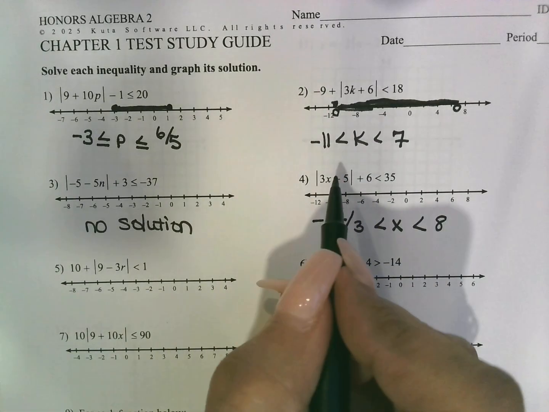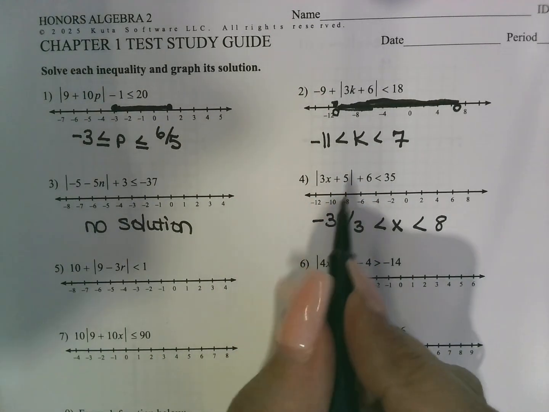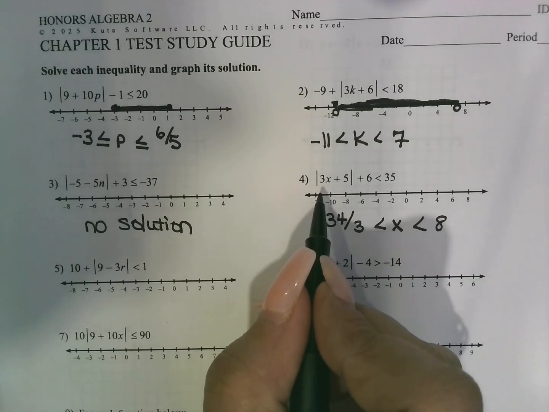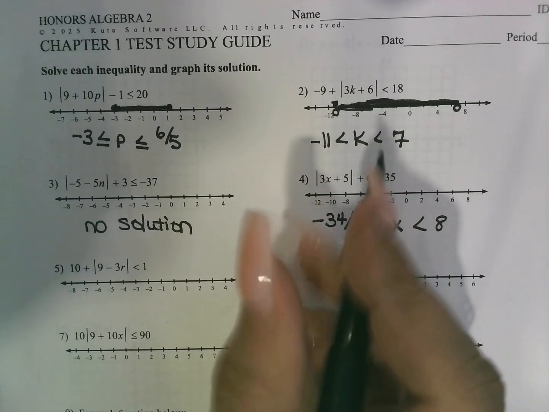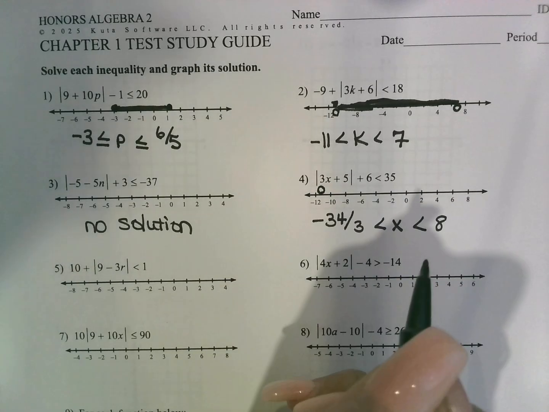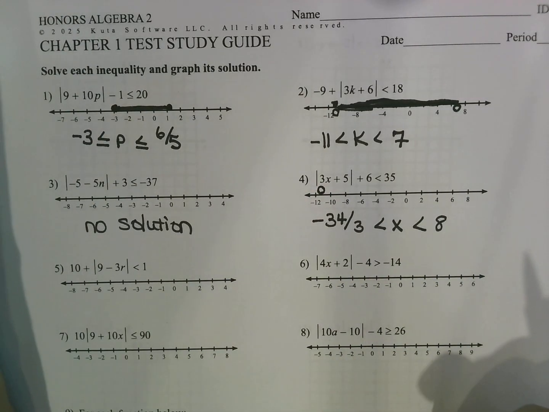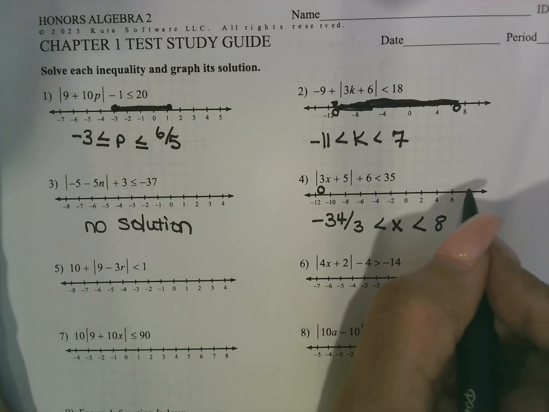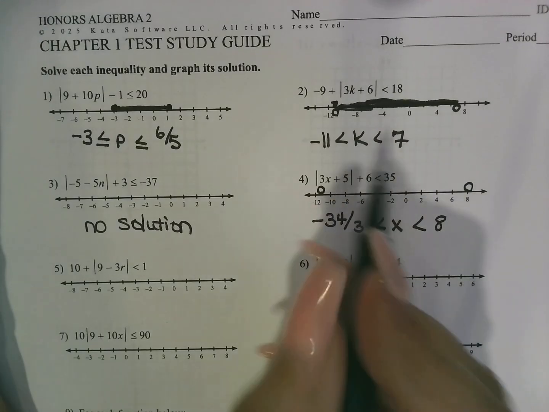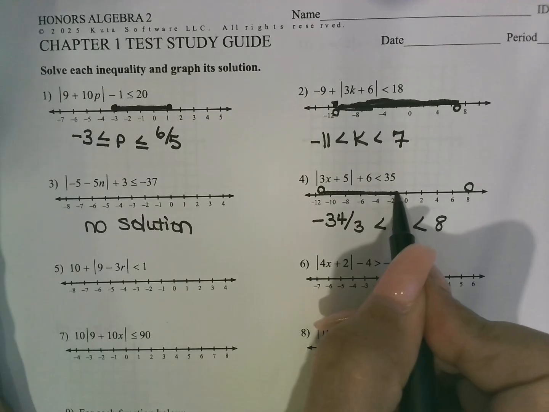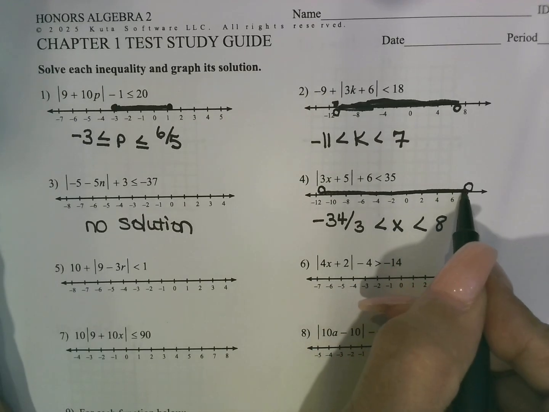So when I go over here, here's negative 11, and it's just a smidgen over. So now remember, this is going to be an open circle. So close to negative 12, but not quite there. And then 8 is also going to be open. Good, this one I did correct. Yay! And everything in between.